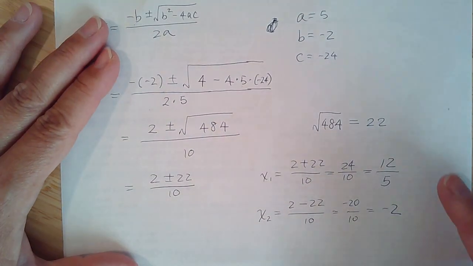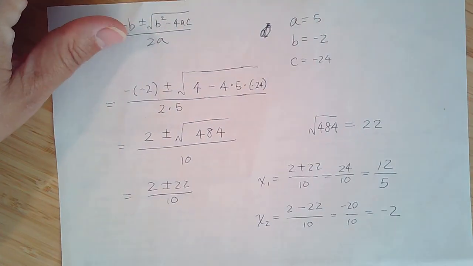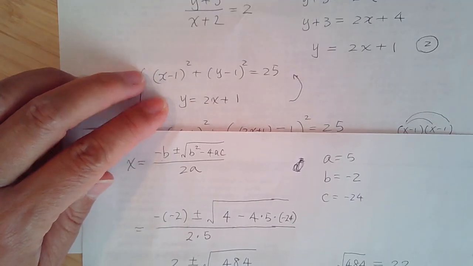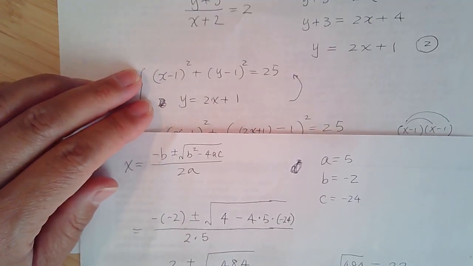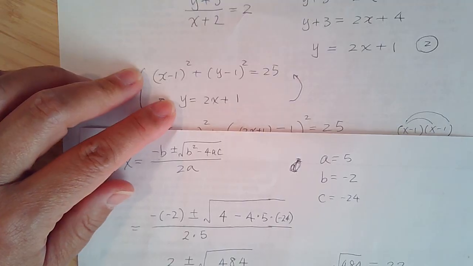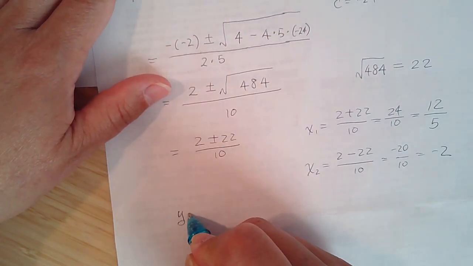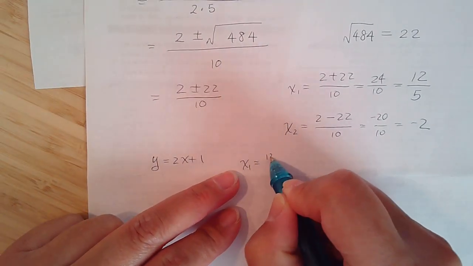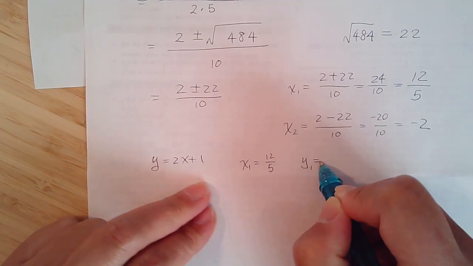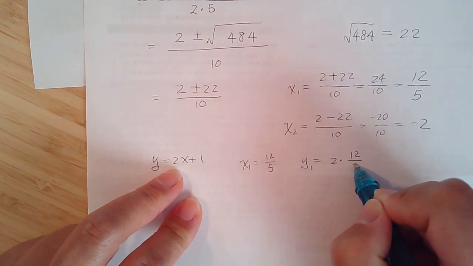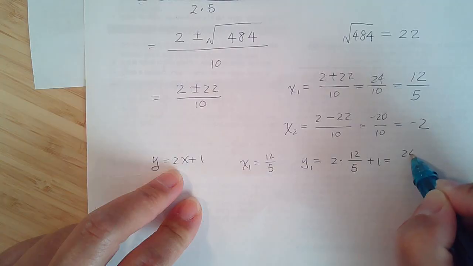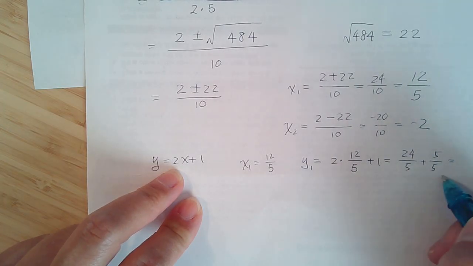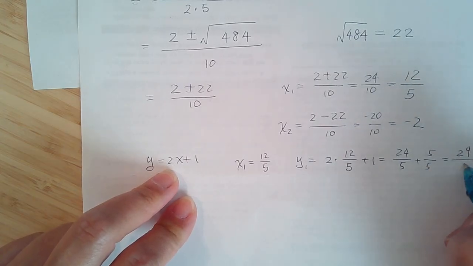And then how do I find y1 and y2? Do you remember that you have these two equations? You can plug into either one. I would prefer to use this one, y equals 2x plus 1. So when x1 equals 12 over 5, my y1 will be twice that plus 1, so it's 24 over 5 plus 1, and I write this 1 as 5 over 5, using the least common denominator, so I get 29 over 5.